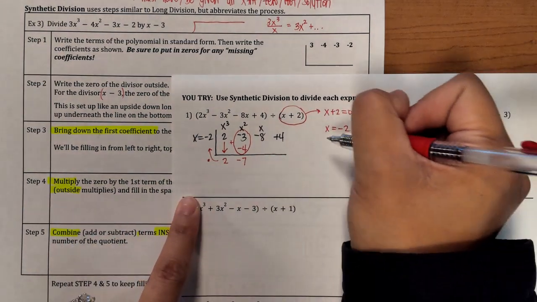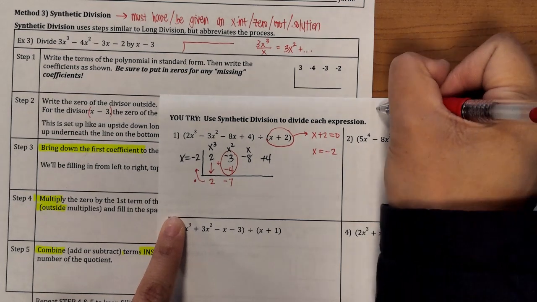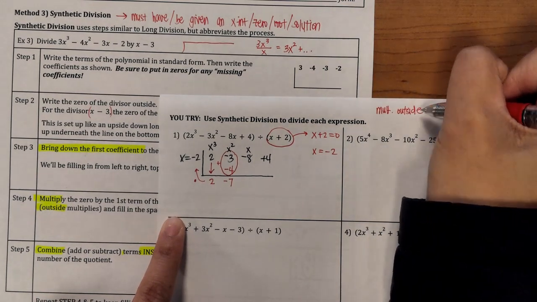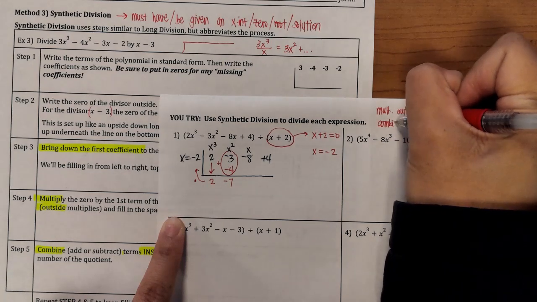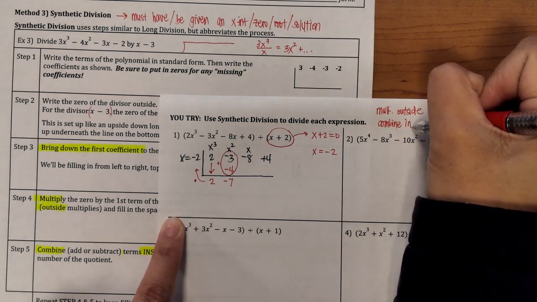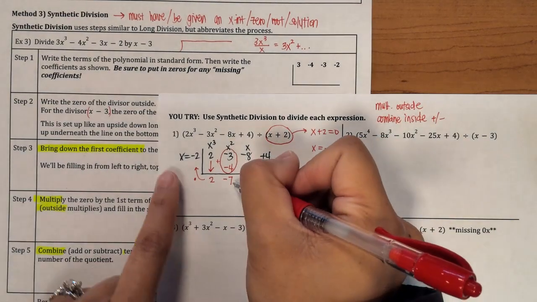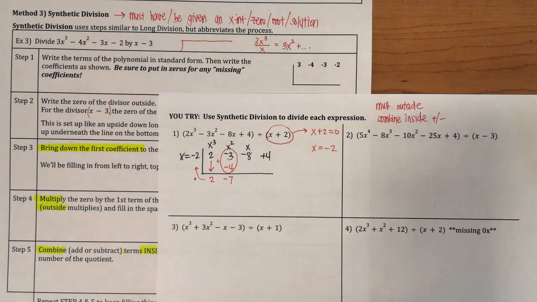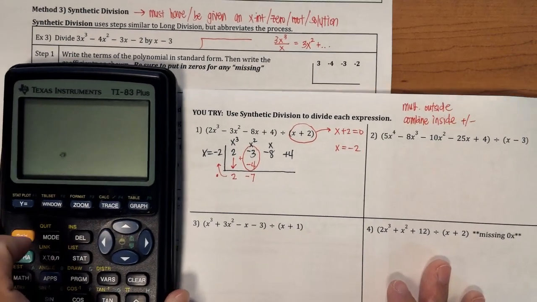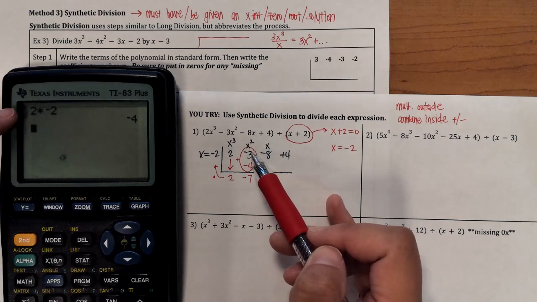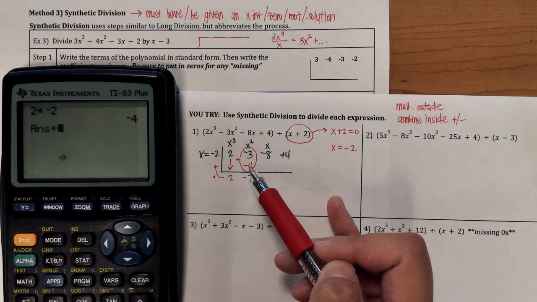Multiply outside. I'll write it on the side, maybe over here. Multiply outside. Combine inside. That means plus or minus, okay? So then negative 7 times negative 2. And here's where you should probably have a graphing calculator or calculator next to you. If you bring down the 2 and you go 2 times negative 2, don't retype it and go negative 3 minus 4. Just say plus negative 3.